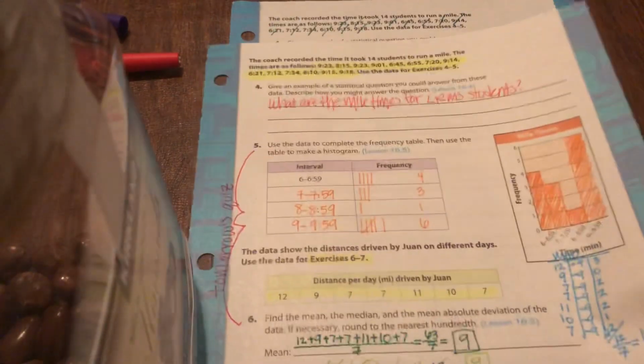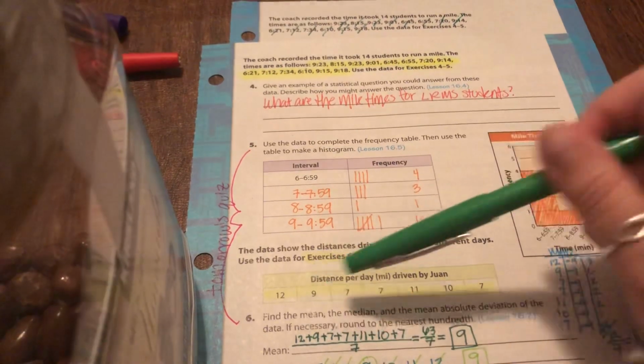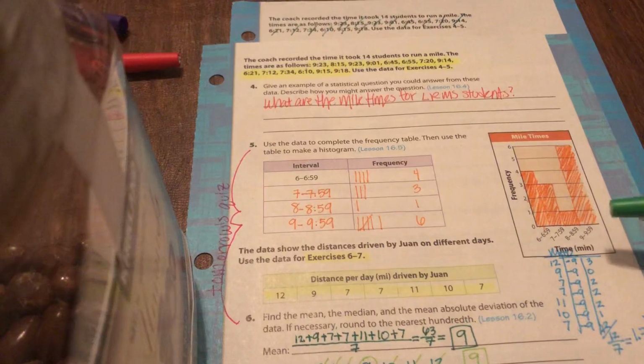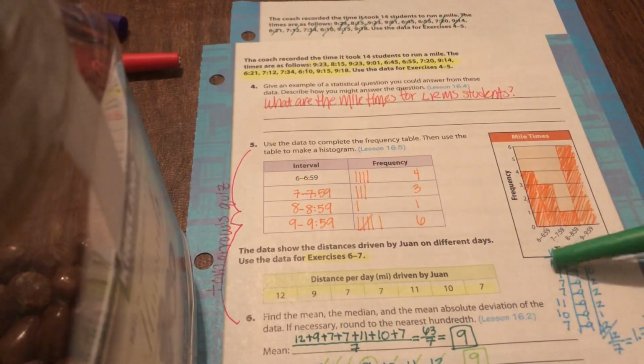Okay, for the mean absolute deviation, you take each individual data value, 12, 9, 7, 7, 11, 10, and 7, right here. And you find the distance from the mean. Well, the mean value was 9. So how far away is 12 from 9? 3.